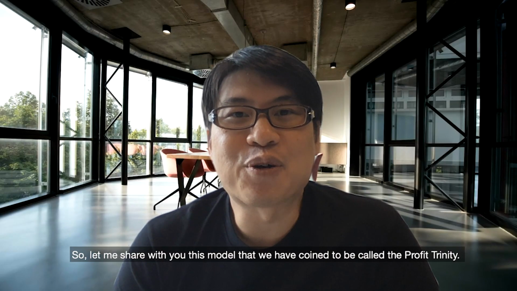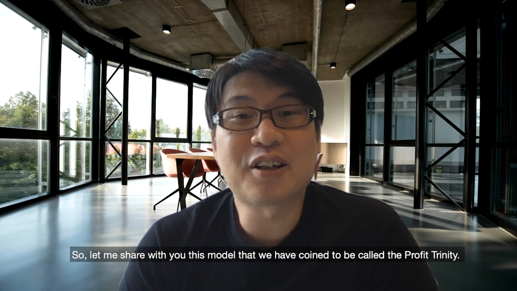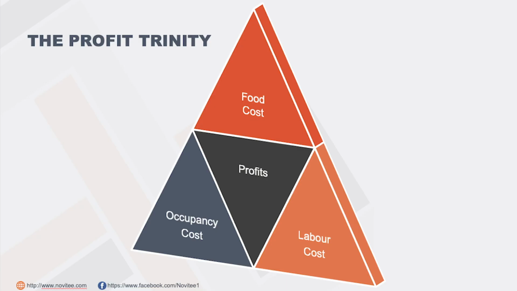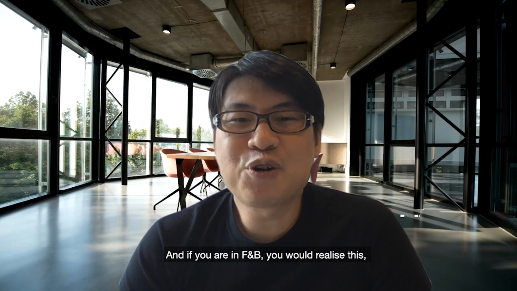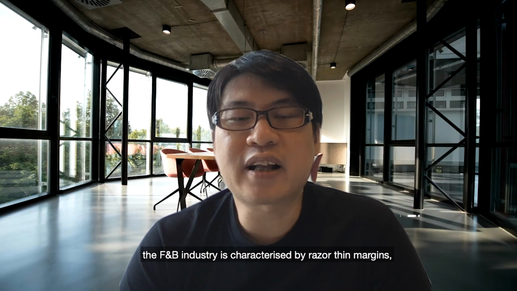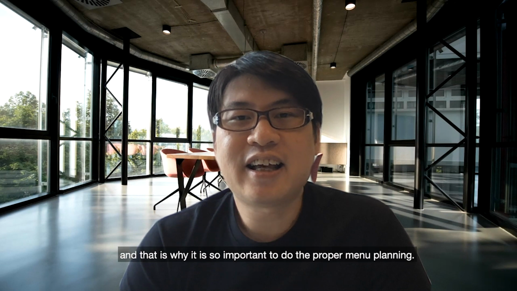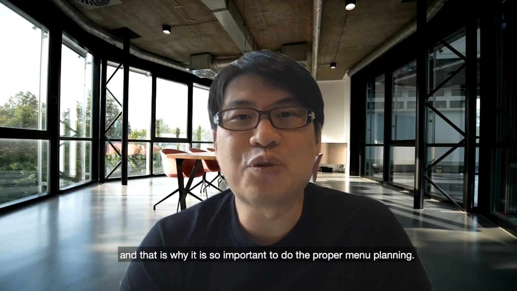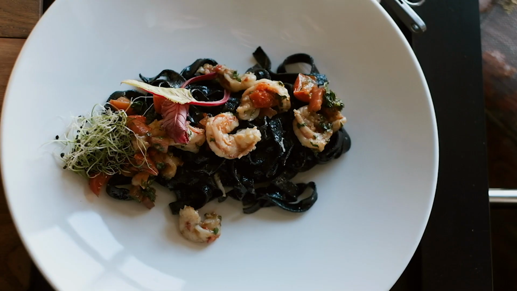So let me share with you this model that we have coined to be called the Profit Trinity. All F&B businesses face 3 main cost factors: food costs, occupancy costs, which is referring to rental, and the last thing is manpower costs. When we take away 3 cost factors, what's left is the profitability for an organization. And if you are in F&B, you would realize this. The F&B industry is characterized by razor-thin margins, and that is why it is so important to do the proper menu planning.